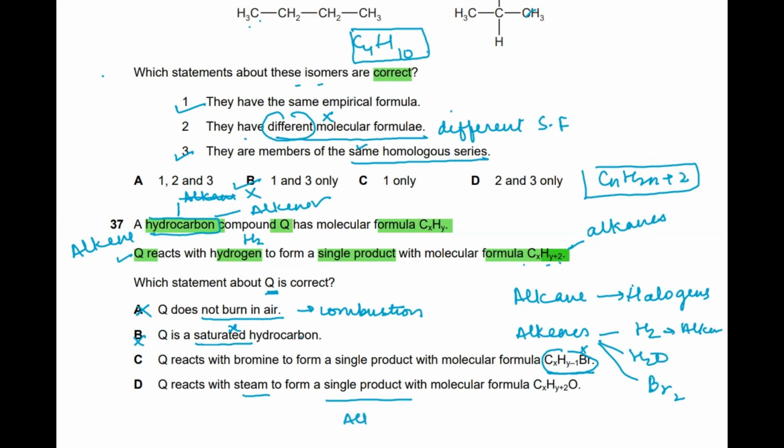Yes, when an alkene reacts with water, it gives you alcohols. And the alcohol's general formula is CnH2n+1OH. So this H, when added to this, instead of plus 1, if you add this H along with it, this will become plus 2. Right? So remove this H, and this will become CnH2n+2. So that will be the general formula for an alcohol. So our D option is correct.